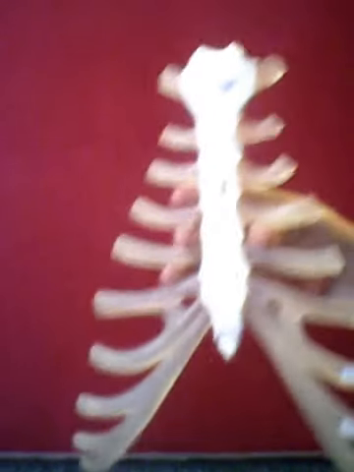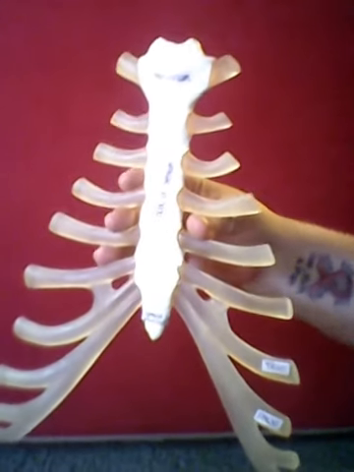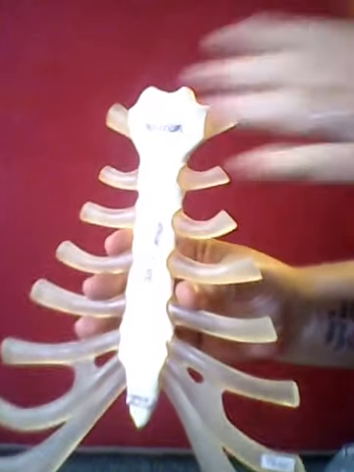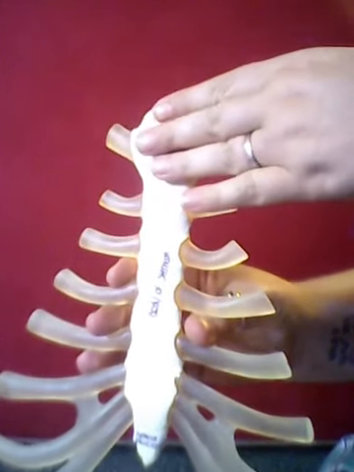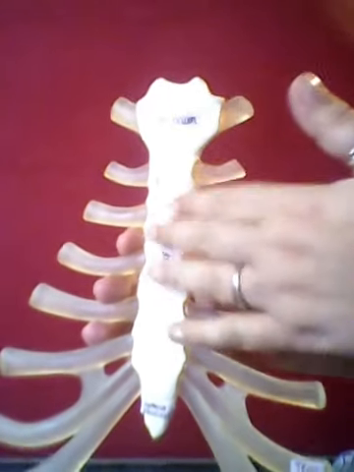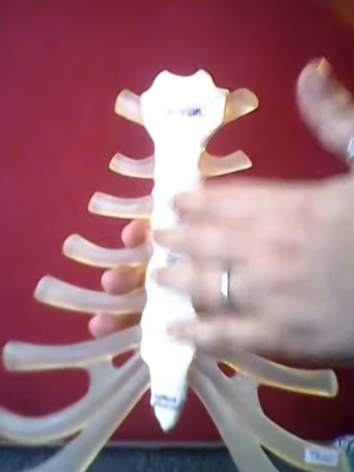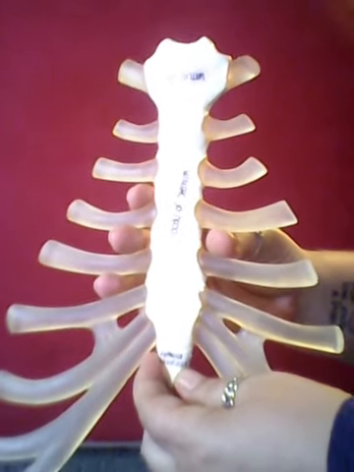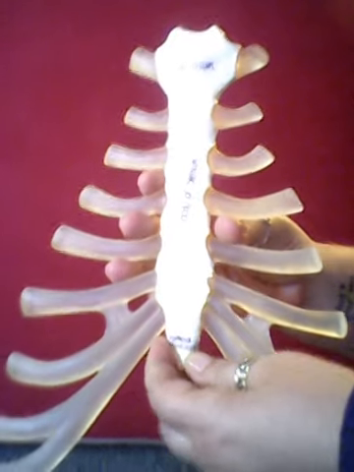Okay. When we're looking at the sternum, it is composed of 3 different fused bones. At the top of the sternum is the manubrium, and then in the center you have the body of the sternum, or the gladiolus, and then here at the tip you have the xiphoid process.